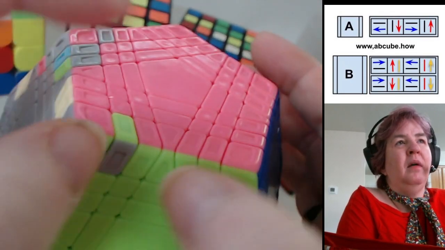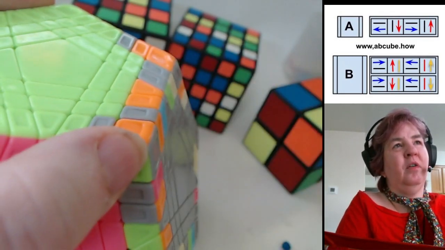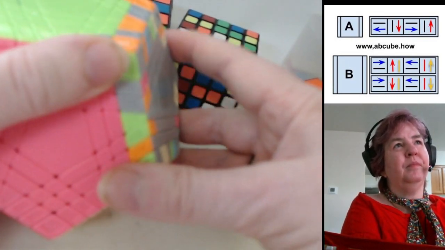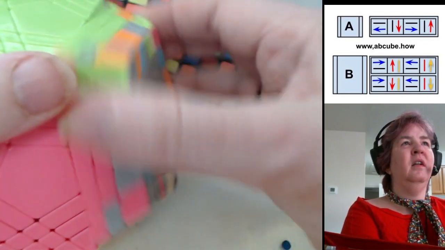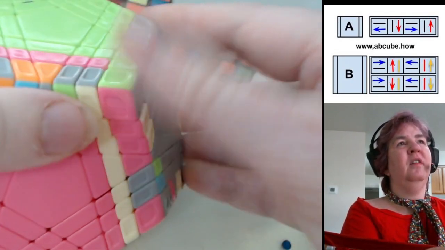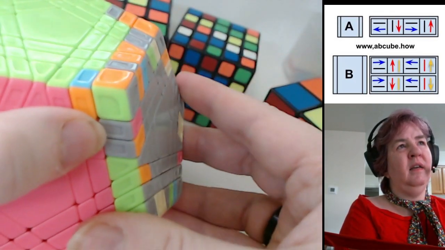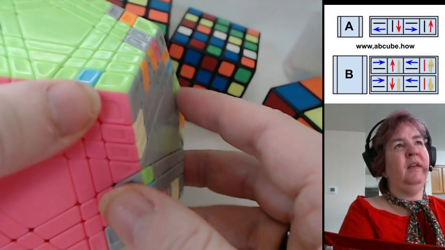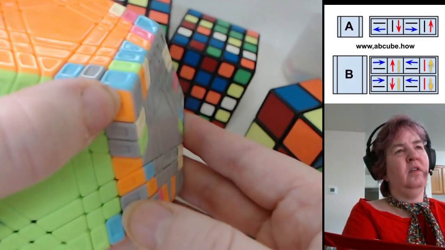So here's a gray on top. Corners to match the front. Just place this one, and I'm going to do this until there's no more grays on the sides. Okay, so that one placed. That's not a gray. This is a gray. Okay, corners match the front.